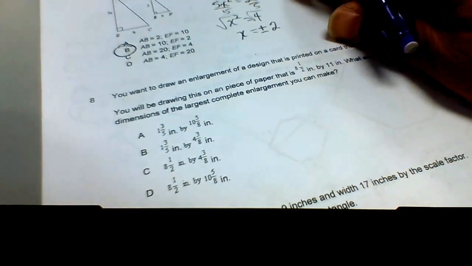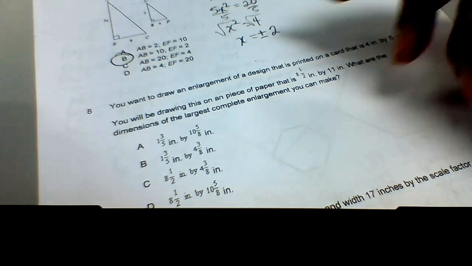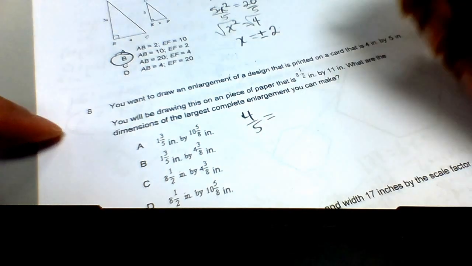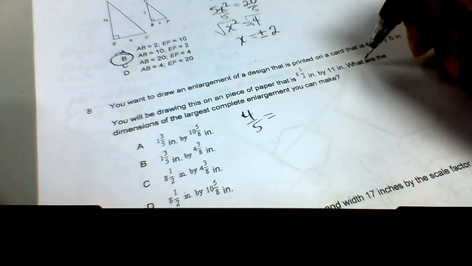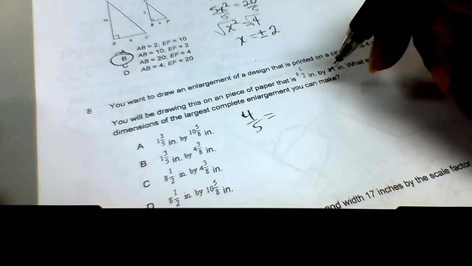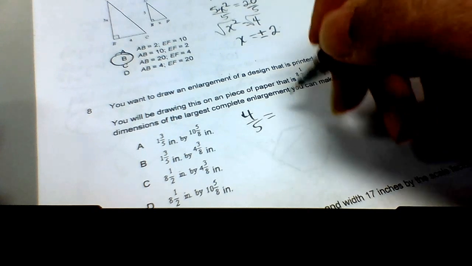You want to draw an enlargement of a diagram of a design on a 4x5 card. So 4 over 5. And it's got to be 8.5 by 11. What are the dimensions of the largest complete enlargement you can make? So you got to do these one at a time.